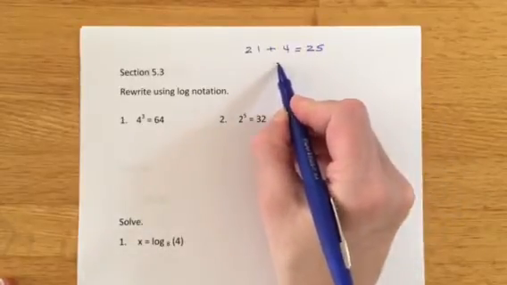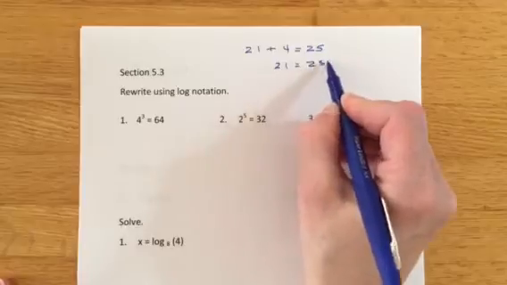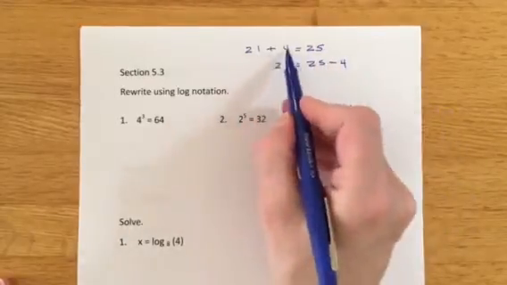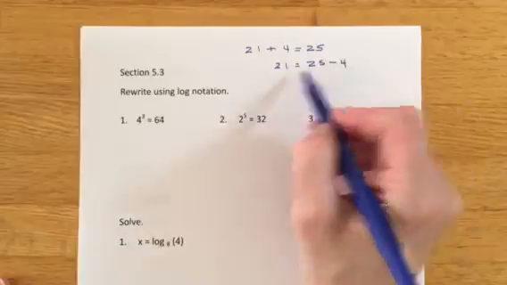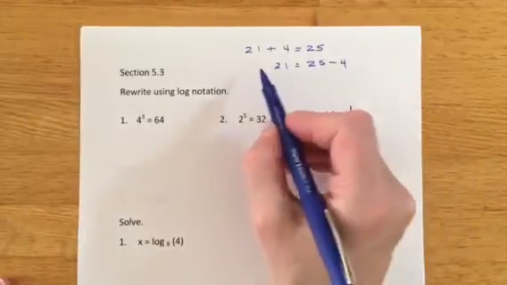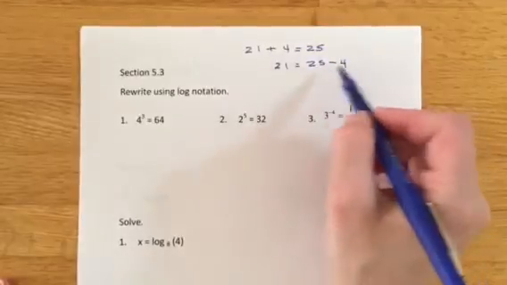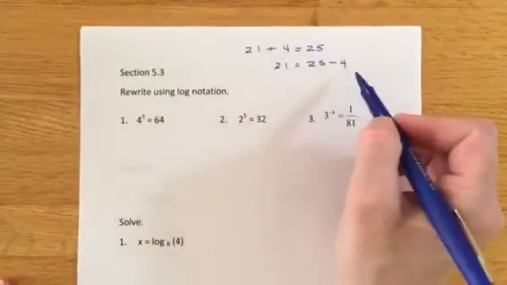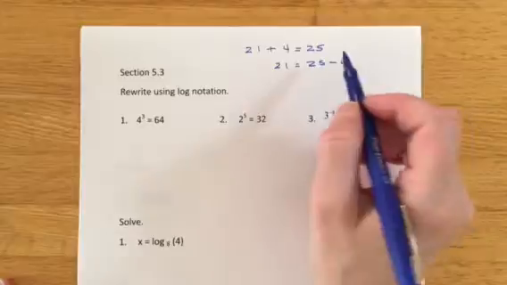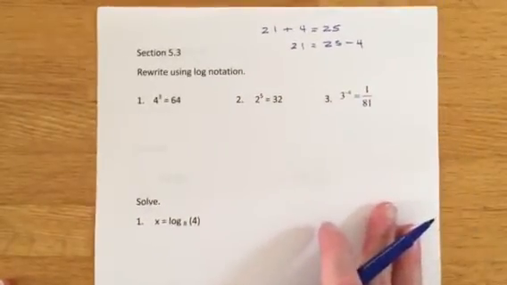And then one way you could think about it is, well, 21 is 25 minus 4. So you can either add the 4 to get to 25 or subtract the 4 to get back to 21. These two equations obviously mean exactly the same thing, but they're written a little bit differently, showing a relationship between addition and subtraction. So in a similar way, we do this with exponentials and logs.